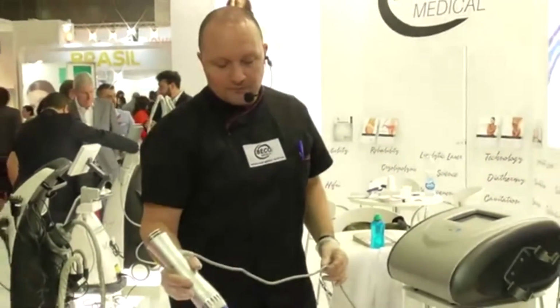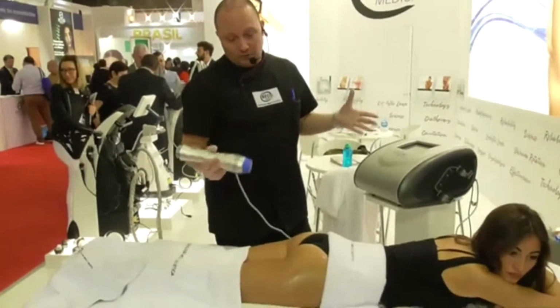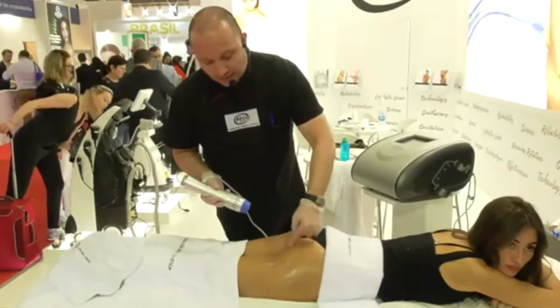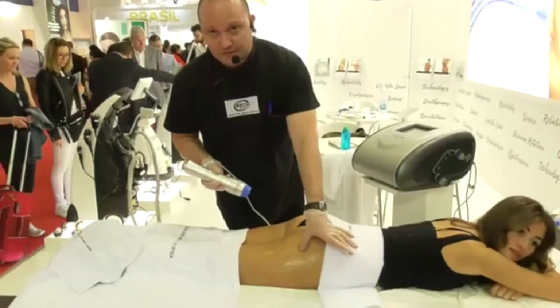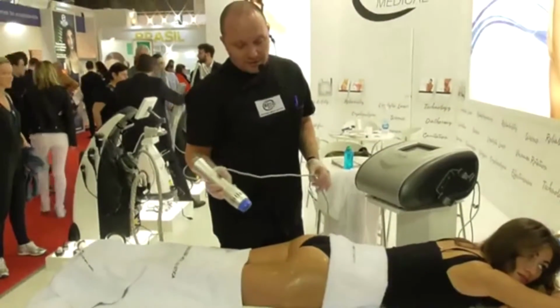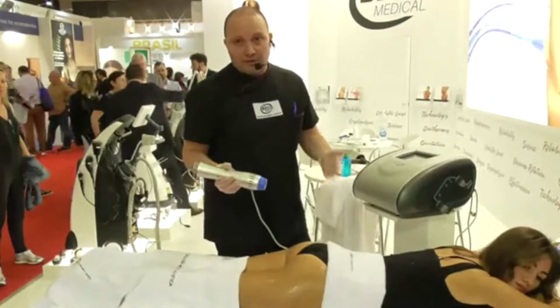the power. The average power will depend on each patient, because if we are treating cellulite, there are people who have soft cellulite, and there are people who have hard cellulite. So it will depend even on the tolerance of each one.